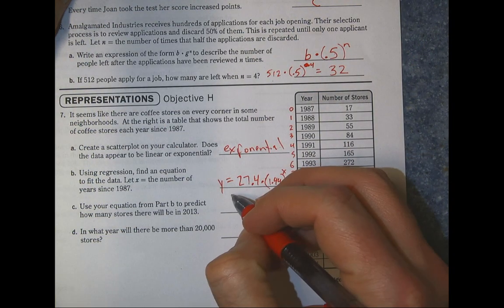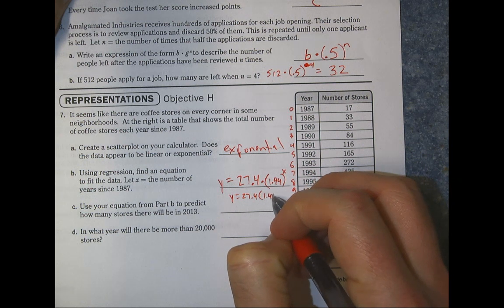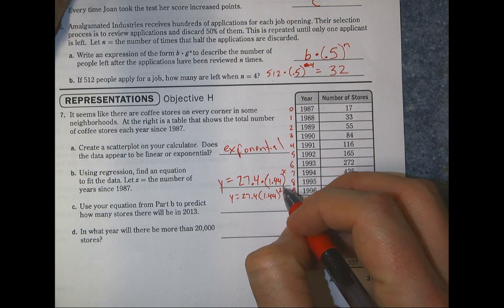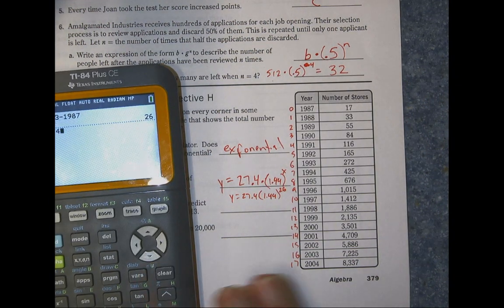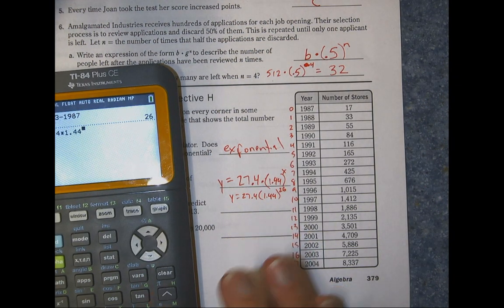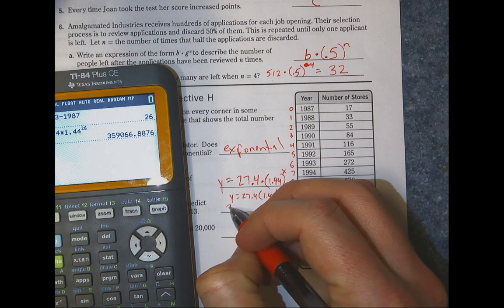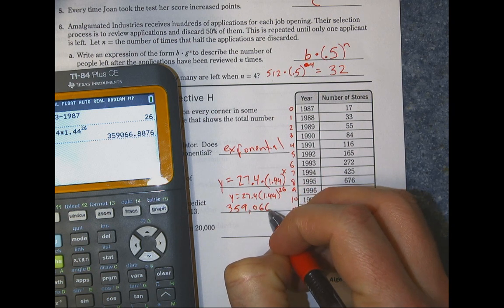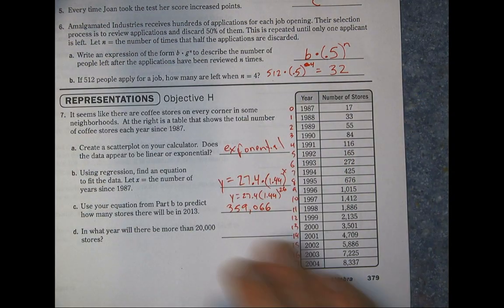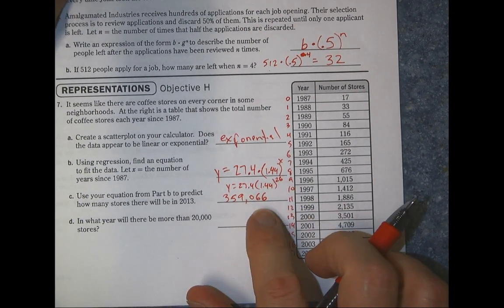So I'm plugging 26 into this. 27.4 times 1.44 raised to the 26. And if yours was slightly different because you rounded differently up here and you had more decimals, then your number is actually better.